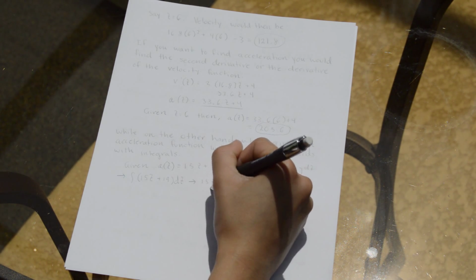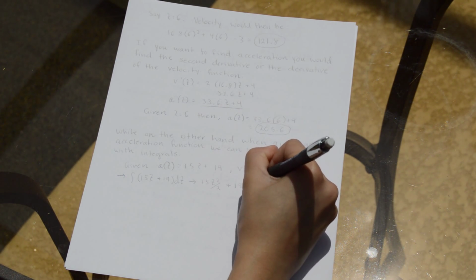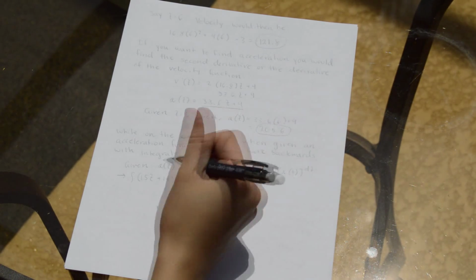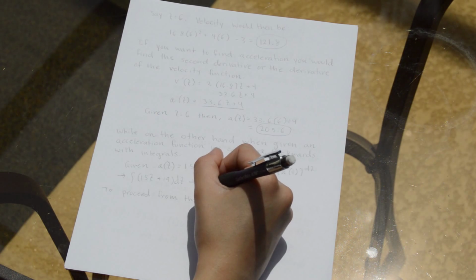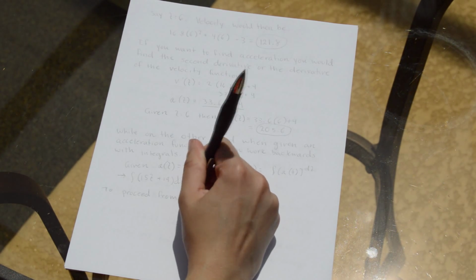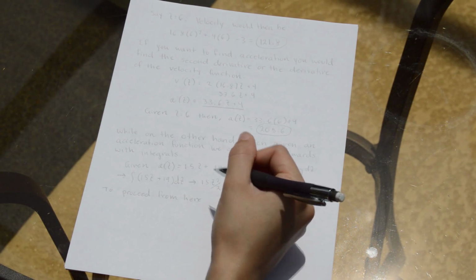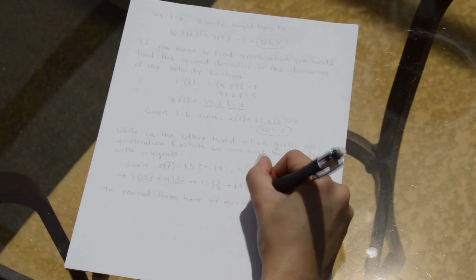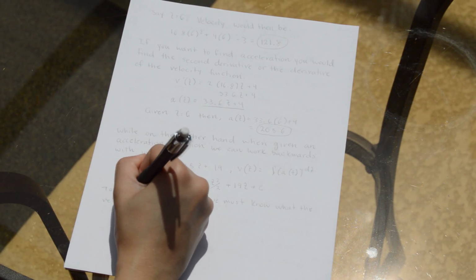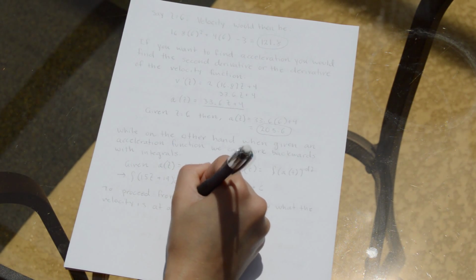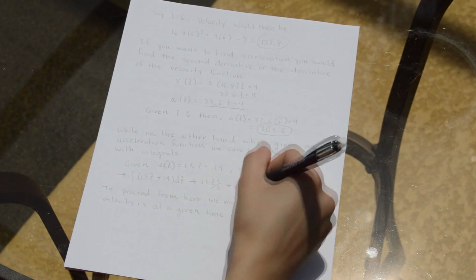For those of you keeping up, great job. To proceed from here, we must know what the velocity is at a given time in order to solve for c. What is c, you ask? Well, I'll tell you.